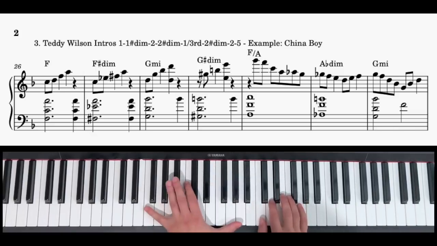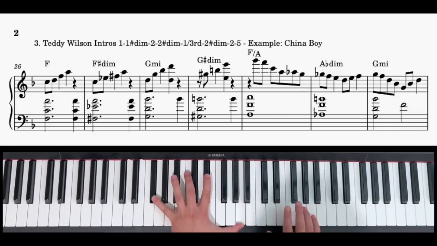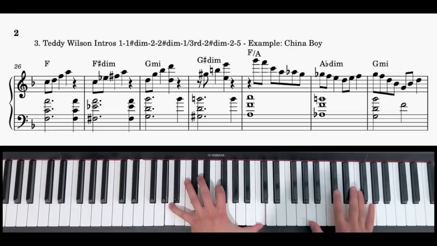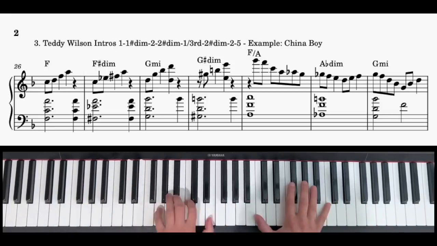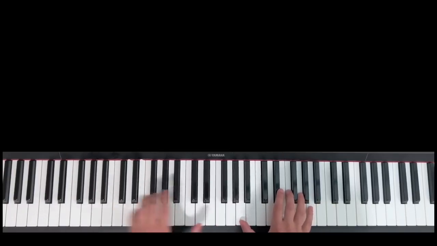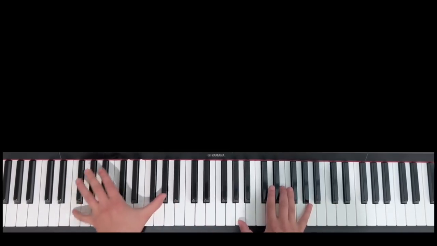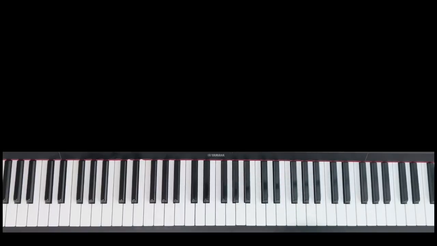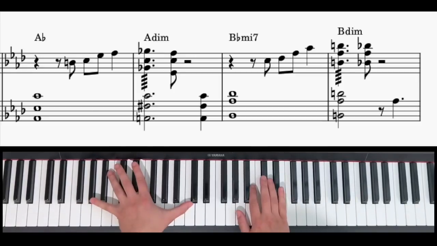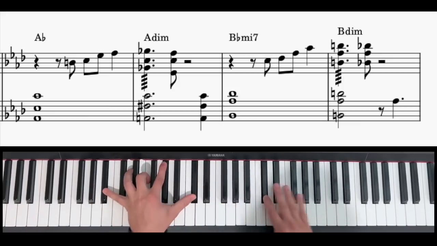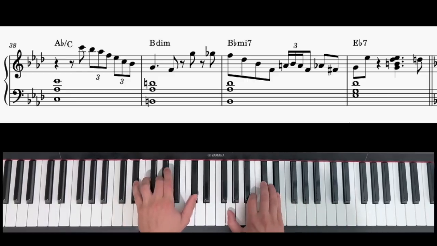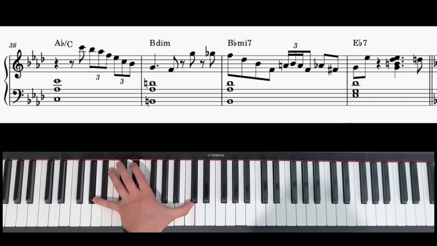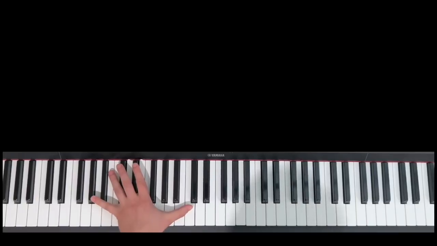An example here is from China Boy. Something like that. So if we're going to make up our own in the key of A flat, might come out something like this. And you can always roll these.